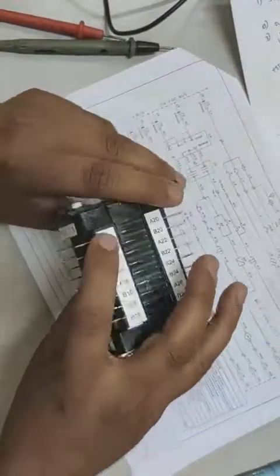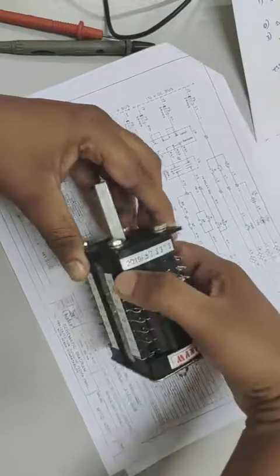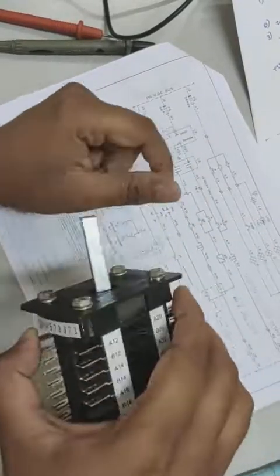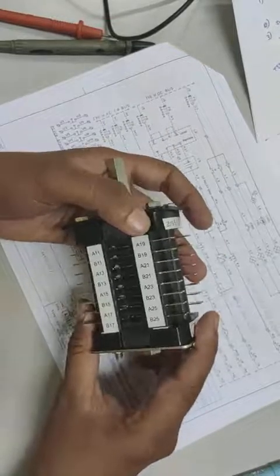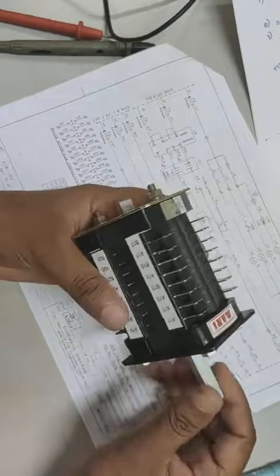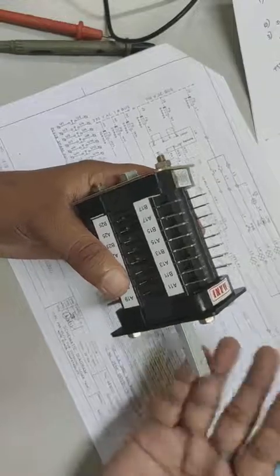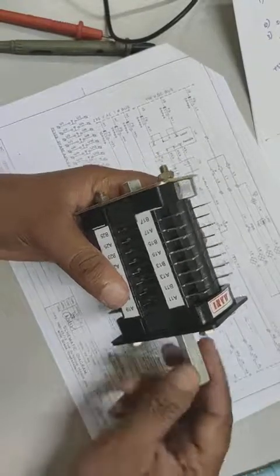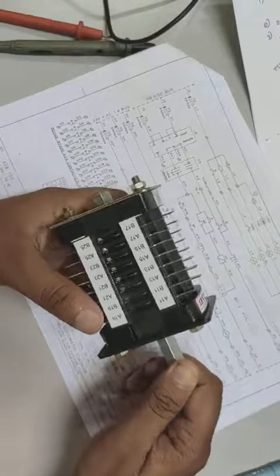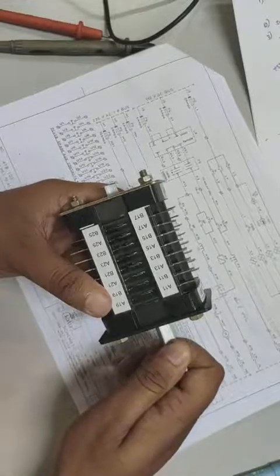A11, A12, A11, A12 diagonally opposite. Likewise, A19 and A20, these are diagonally opposite contacts. This will be operated by the operating rod, which is connected to the breaker mechanism. So whenever the breaker charges, the position of the auxiliary switch changes, and on tripping it reverses. Like this it works.